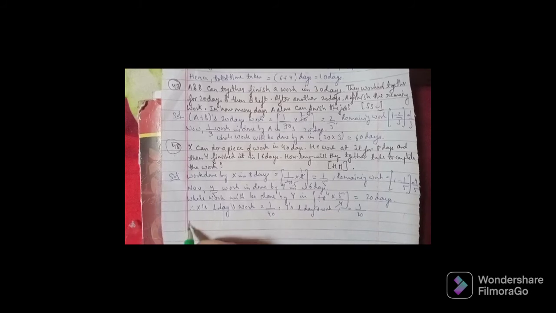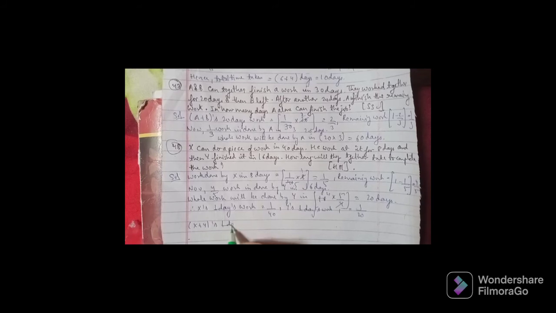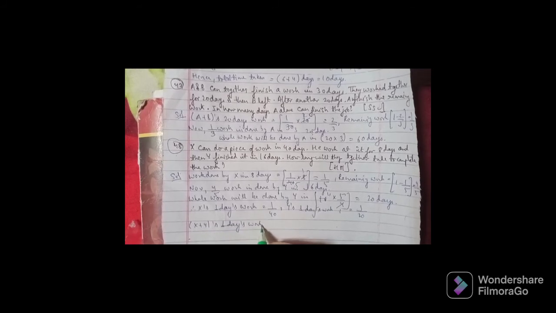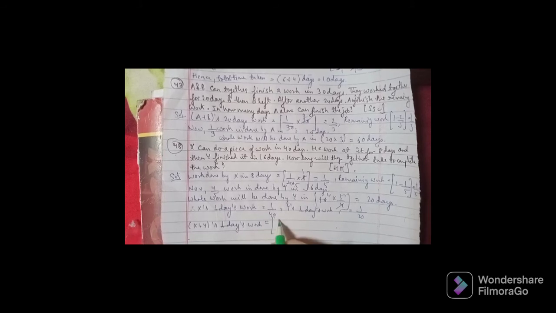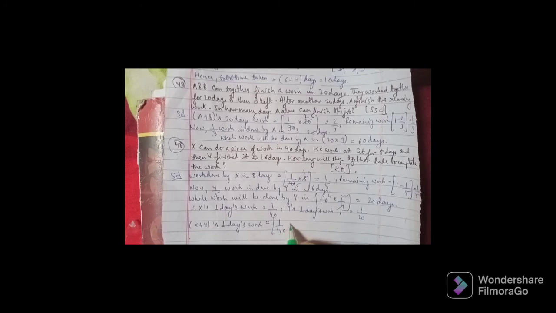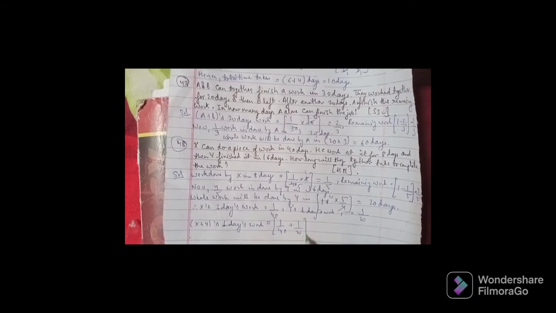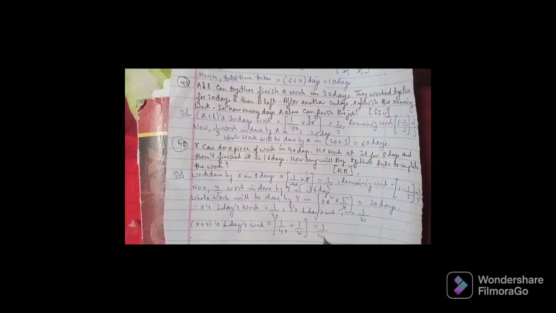So X plus Y's 1 day's work equals 1 upon 40 plus 1 upon 20, equals 3 upon 40.